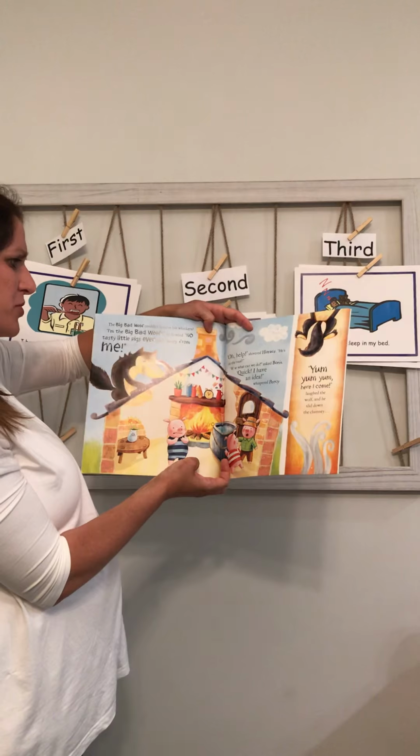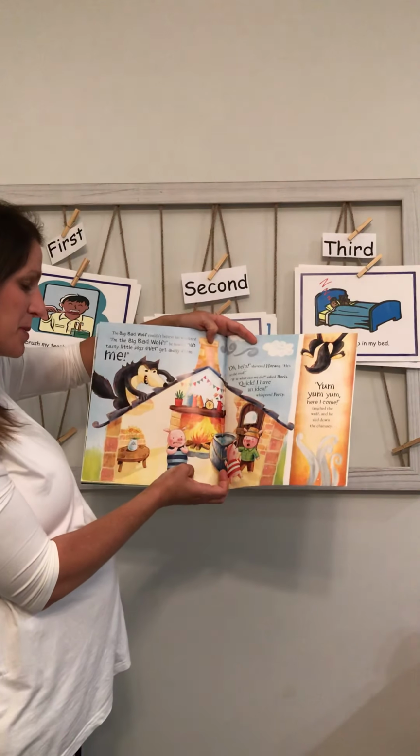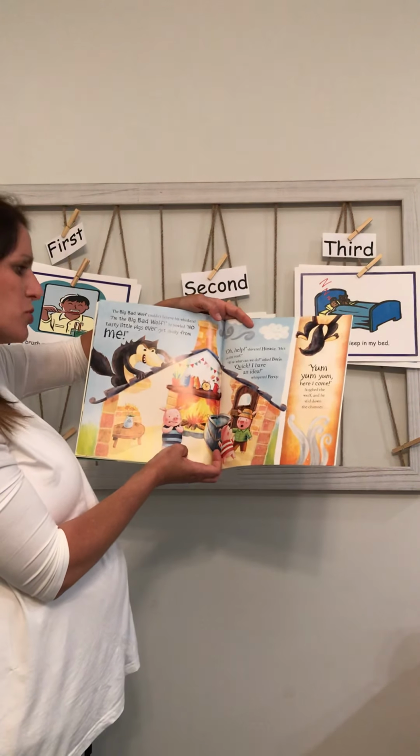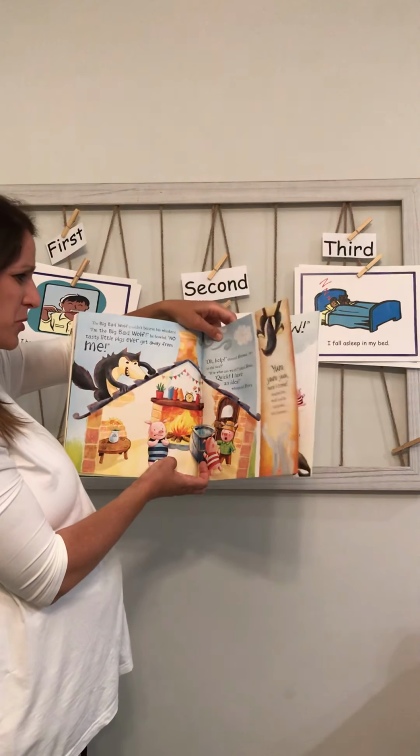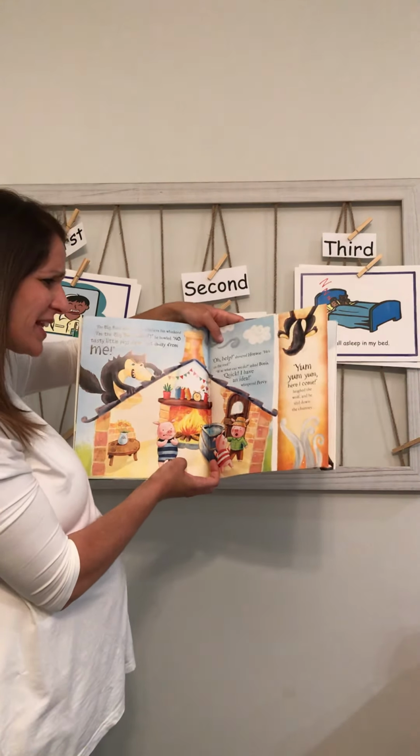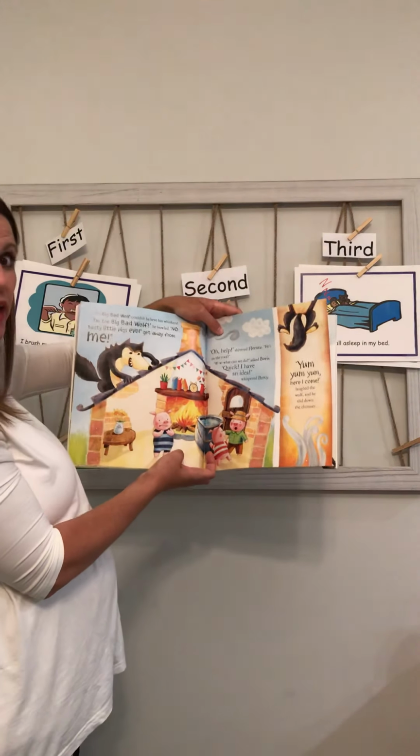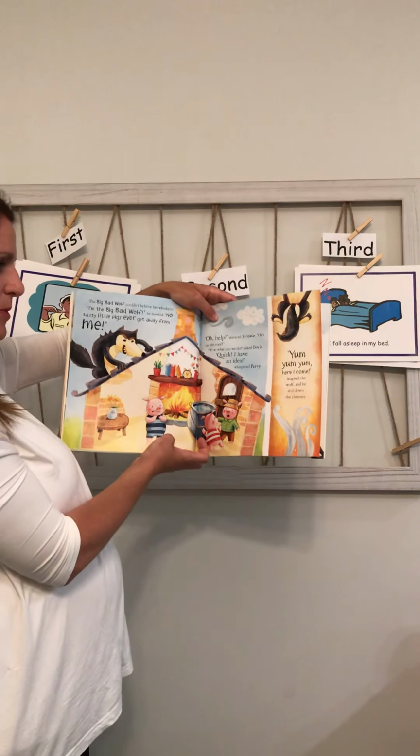The big bad wolf couldn't believe his whiskers. "I'm the big bad wolf," he howled. "No tasty little pigs ever get away from me." "Oh, help!" shivered Horace. "He's on the roof." "What can we do?" asked Boris. "Quick, I have an idea," whispered Percy.